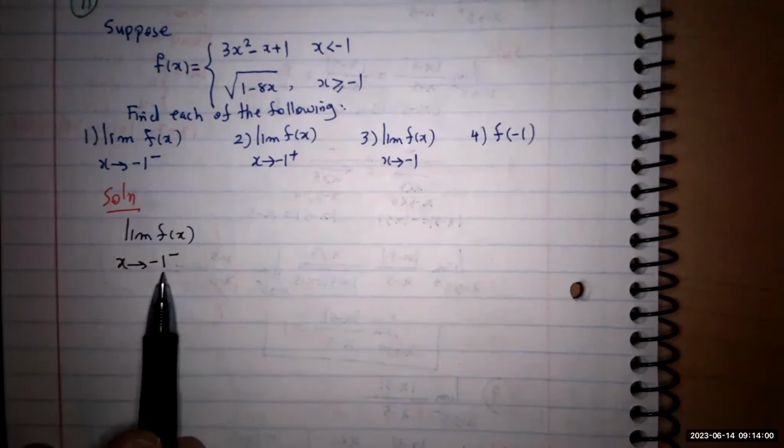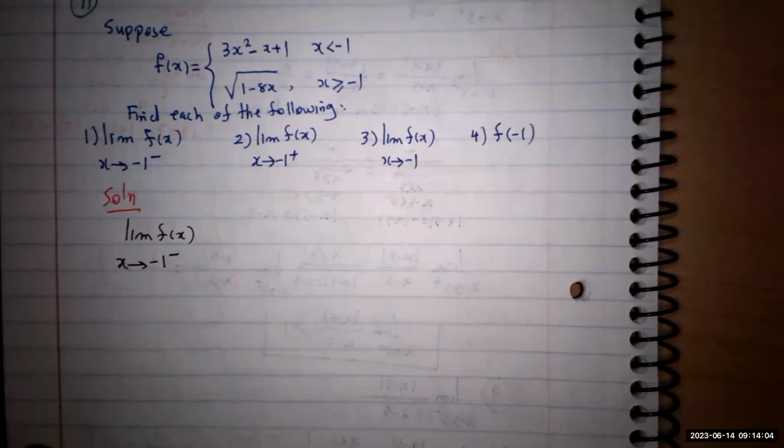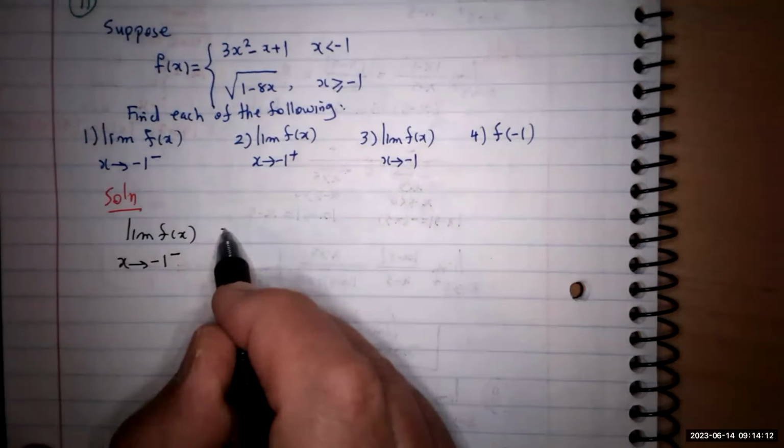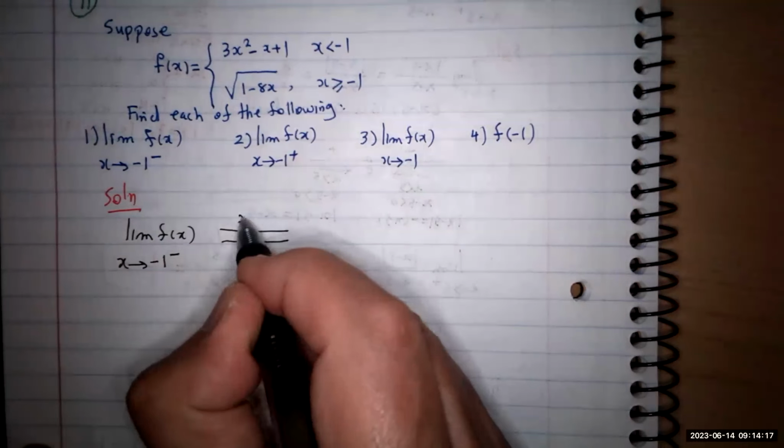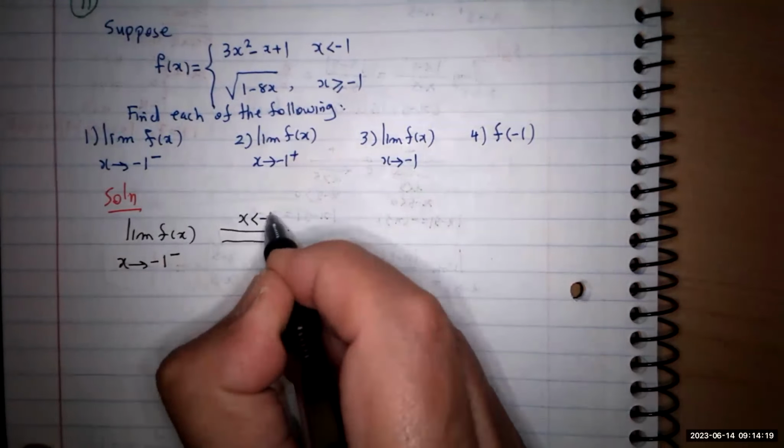Now, x goes to -1 negative. What does this one mean? Any suggestion? x is approaching -1 from the left. So since it's from the left, x is less than -1.